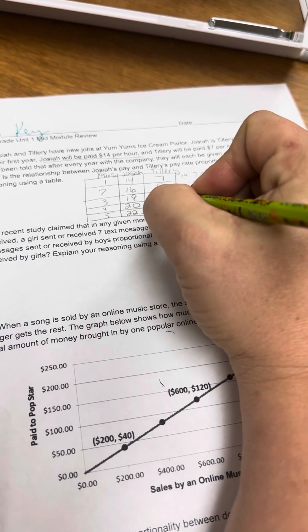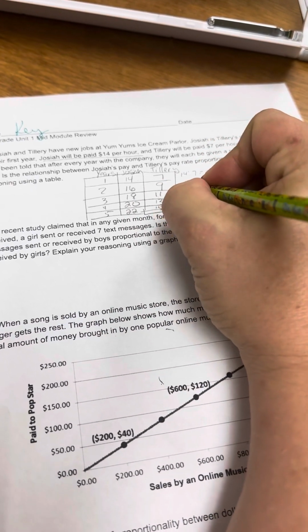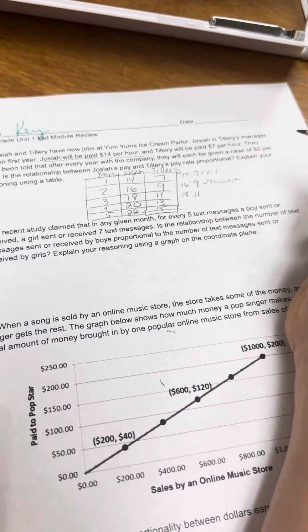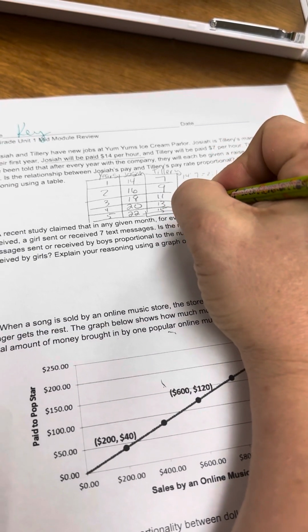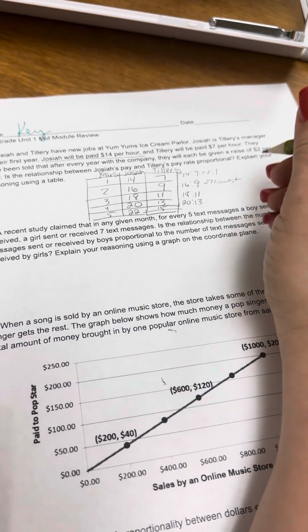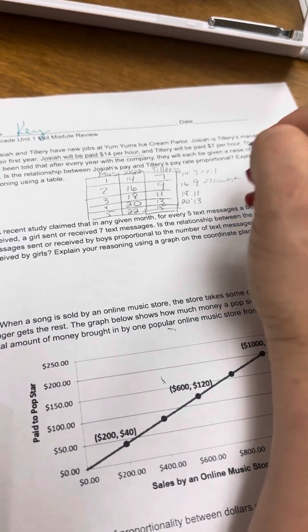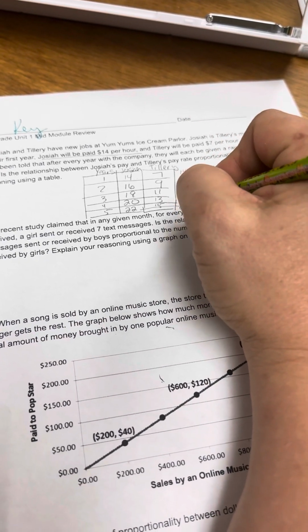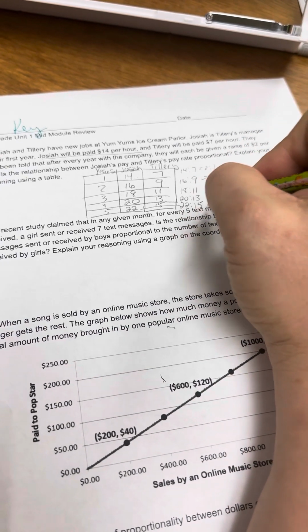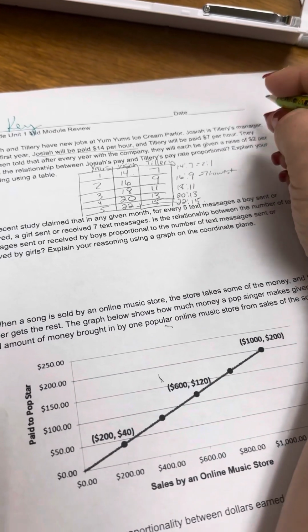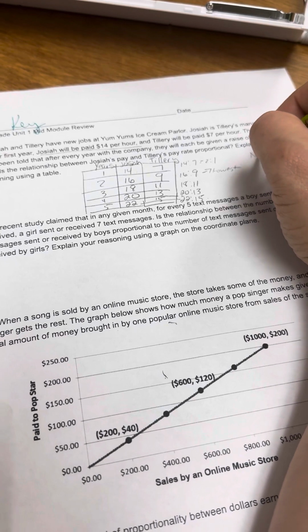Here I have 18 and 11. 11 is prime, so I can't simplify that one any further. Here I have 20 to 13. 13 is also prime, so I can't simplify that one any lower. And 22 to 15. These don't have anything in common. So no, this one, there is no relationship.